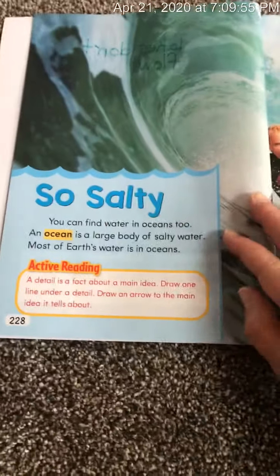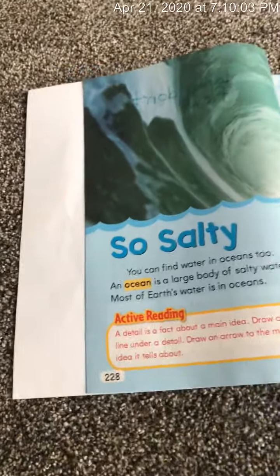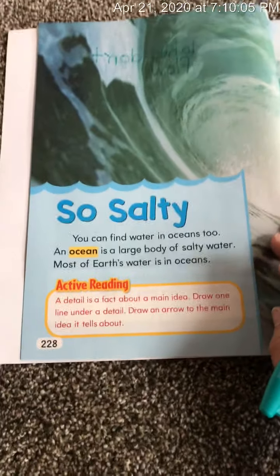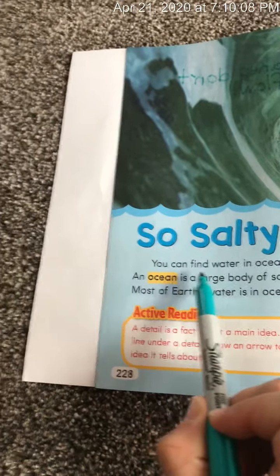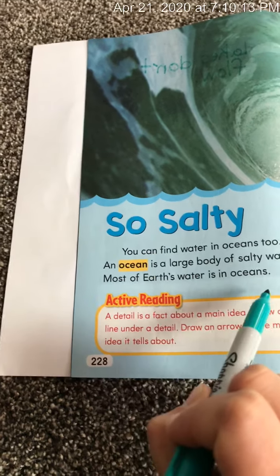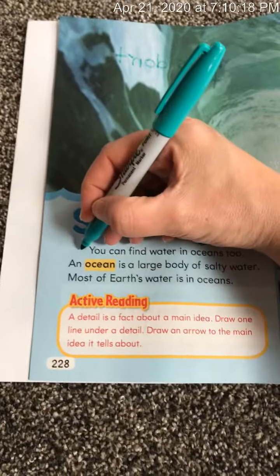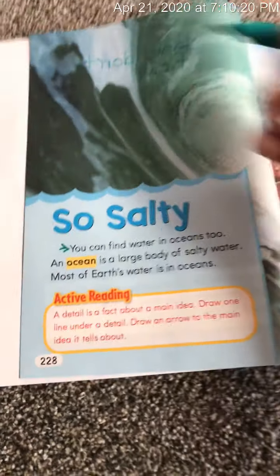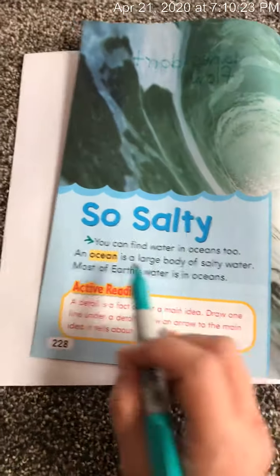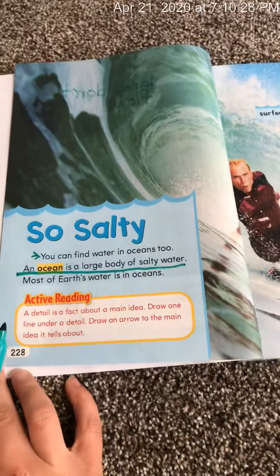Let's look back at our paragraph because we have to find our main idea and a detail. Remember, the main idea is almost always the first sentence in our paragraph. So the first sentence reads, you can find water in oceans too. An ocean is a large body of salt water. Most of Earth's water is in oceans. So we're going to draw an arrow for our main idea to the first sentence. And we're going to underline a detail, which is the second sentence. Just like that. Okay? Now we got our surfer over here.